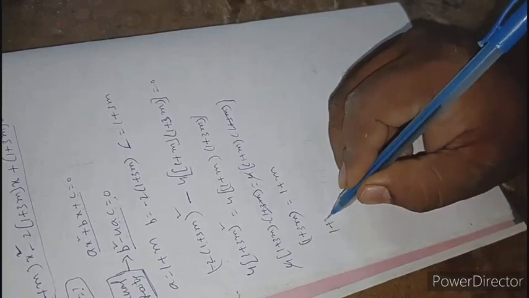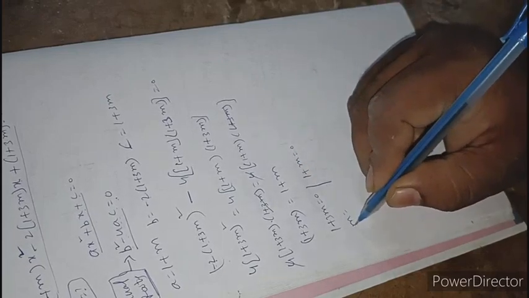Therefore these are the two roots. Then we can have 1 plus 3m equals 0 and 1 plus m equals 0. m equals minus 1 by 3 here, and m equals minus 1. Minus 1 and minus 1 by 3 are the answers for m.